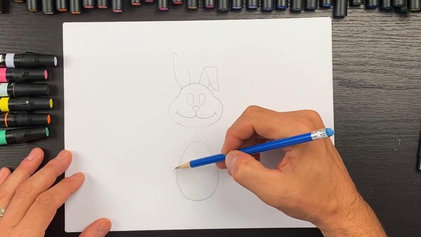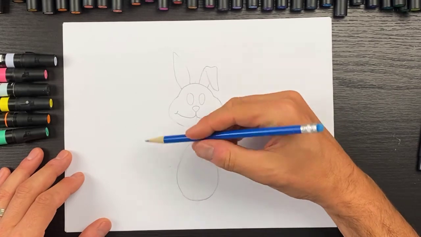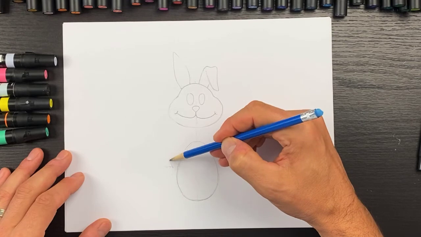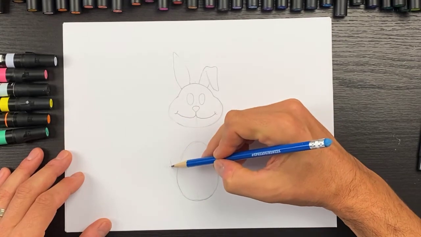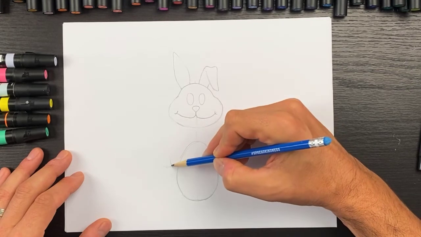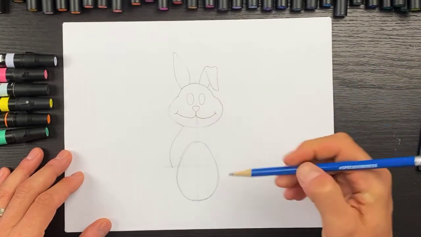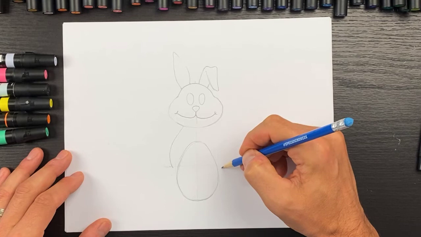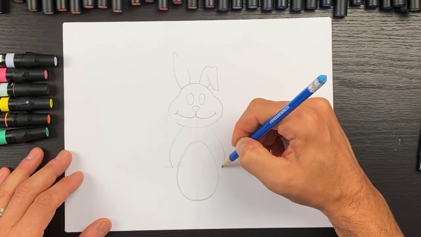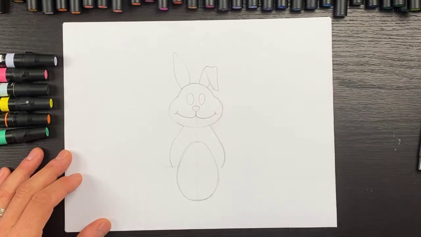I'm going to go offset from the egg, maybe about here. And we're going to go out, and then we're going to come in right about here. Come out and in. And we'll do the same on this side. We're going to come out and in, just like that.